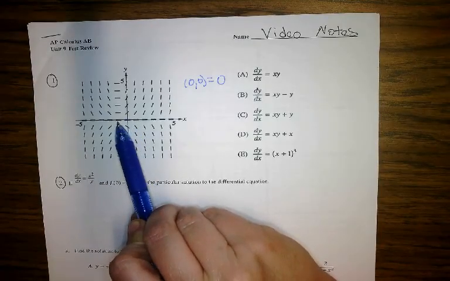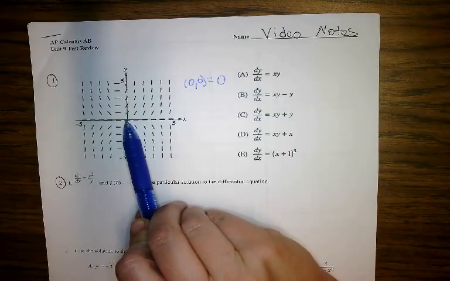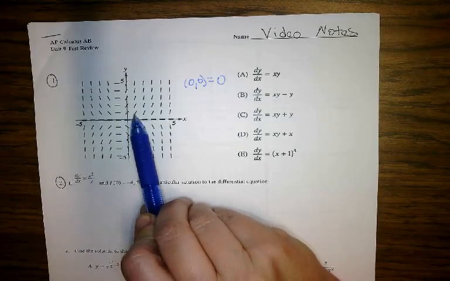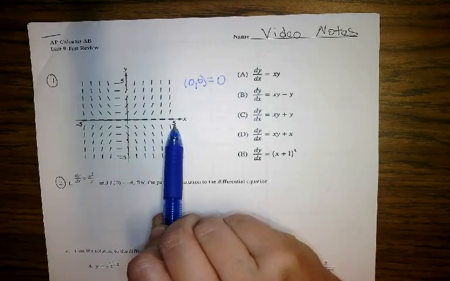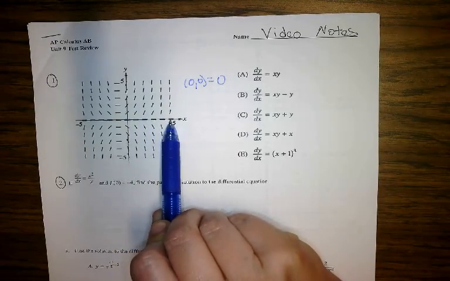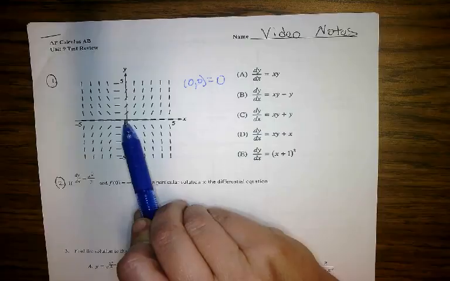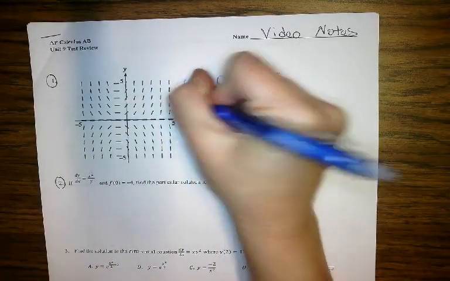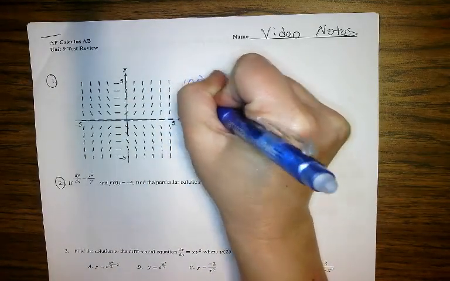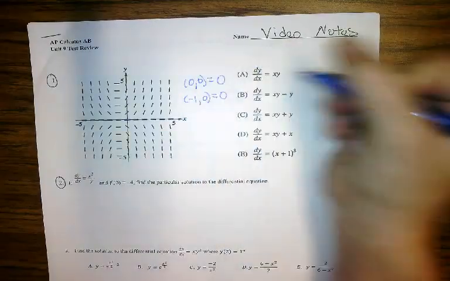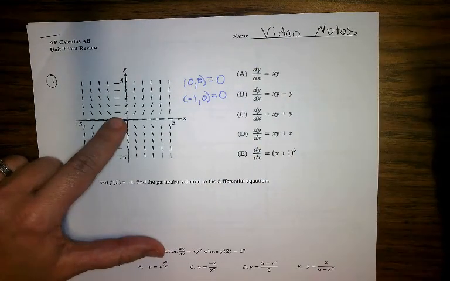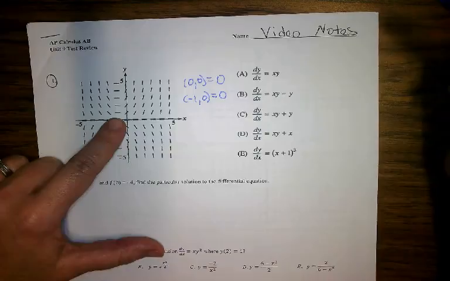Well, since I noticed that there's a 0 here, this would be 1, 1. Each of these tick marks are generally 1 unit, and I can also see that this ends in 5, so 1, 2, 3, 4, 5, so it's definitely true. So when I look at negative 1, 0, that also has a 0 slope. I wonder if that will help me eliminate any.